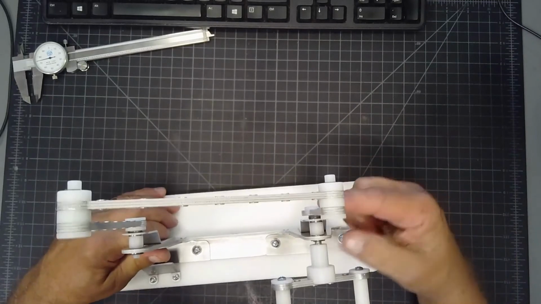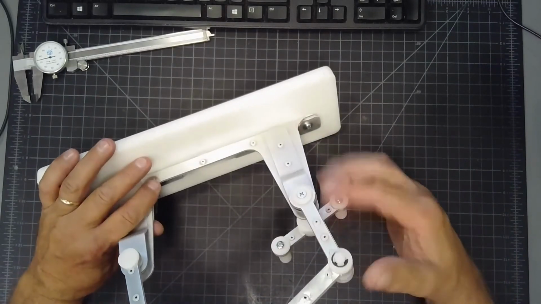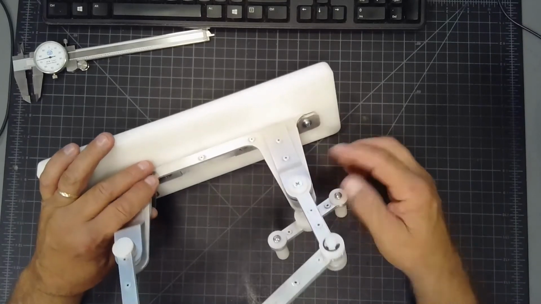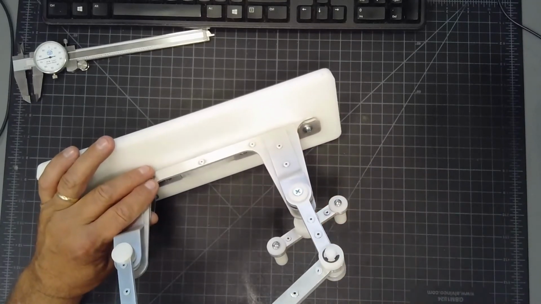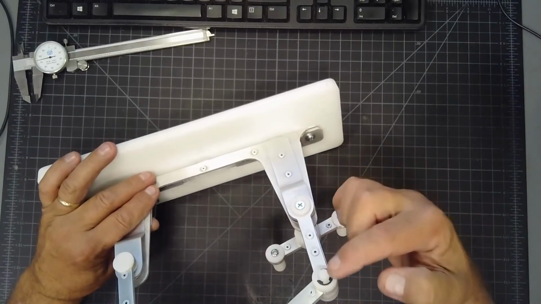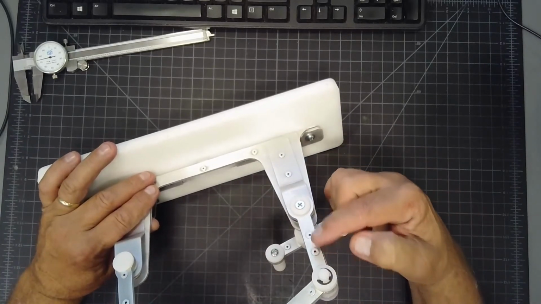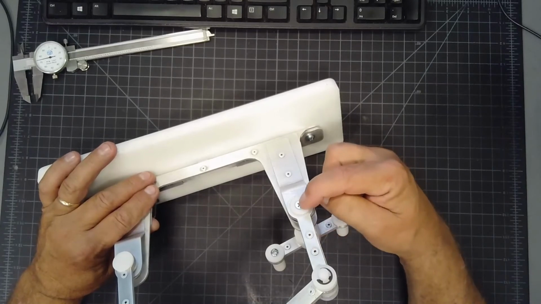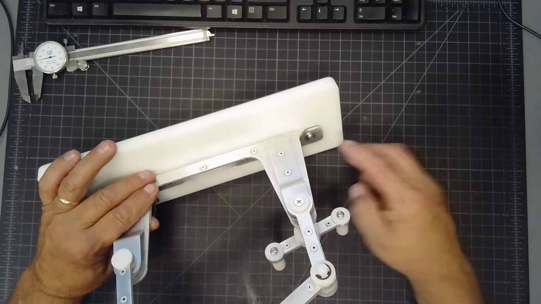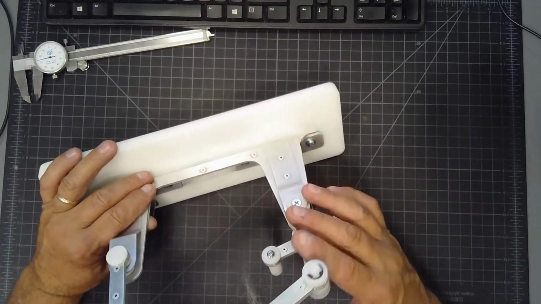So like this lever arm right here, if you pictured a disc attached to the center of what I would call the input shaft right there, if this point were to be moved to a different radius from the center, it would give you a different dynamic in the throw. So you can play with that a lot too.